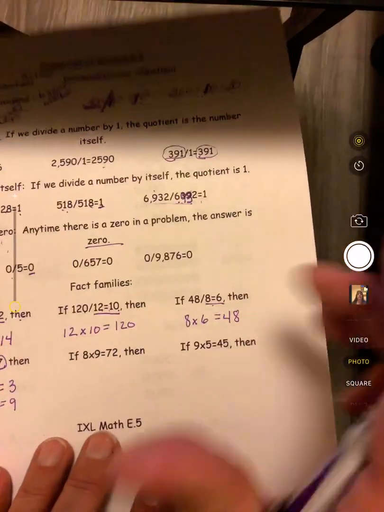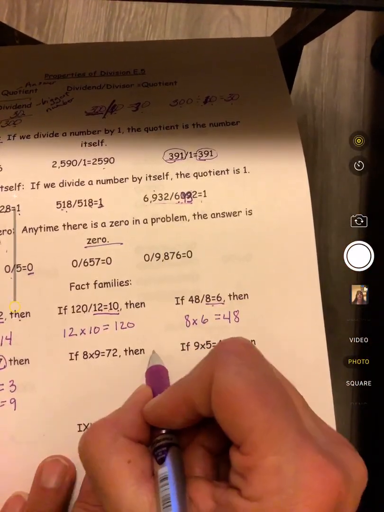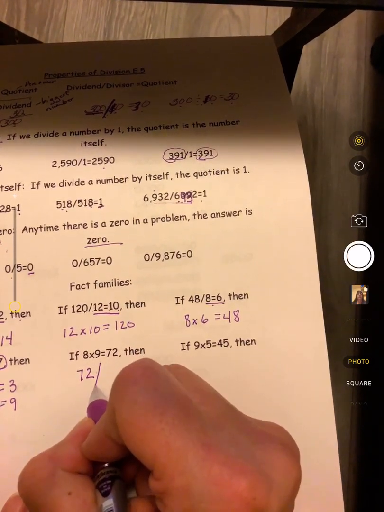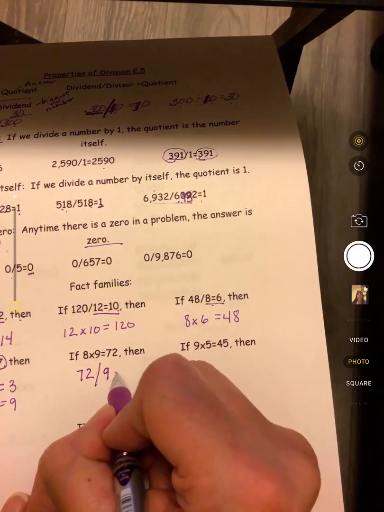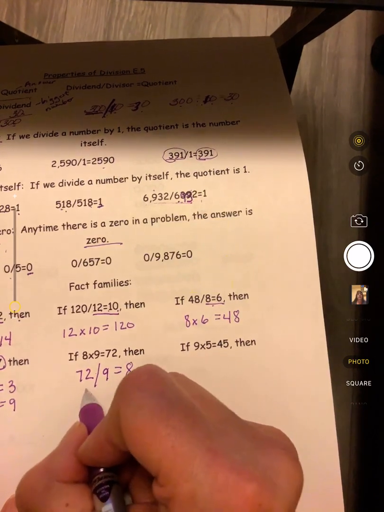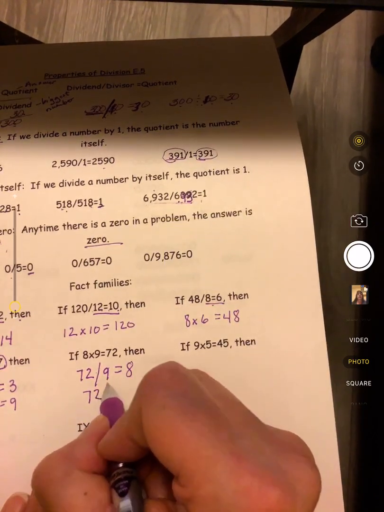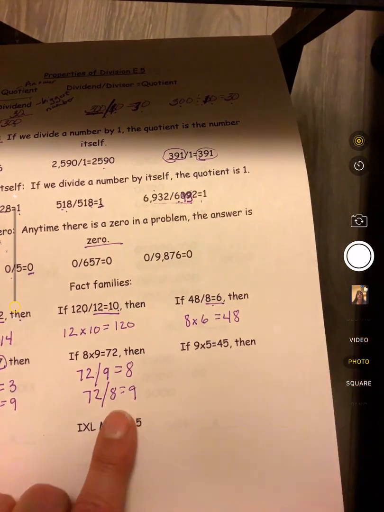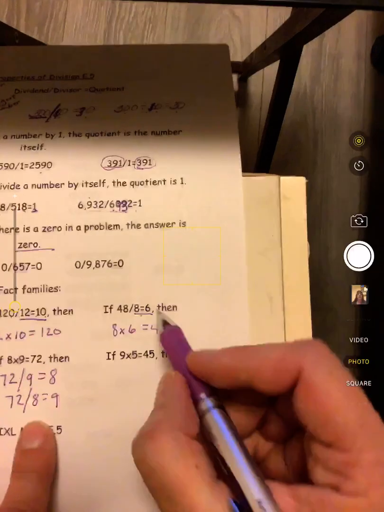Okay? If 8 times 9 equals 72, then start with the big number. 72 divided by 9 equals 8, or 72 divided by 8 equals 9. And on IXL, you can do it either way.